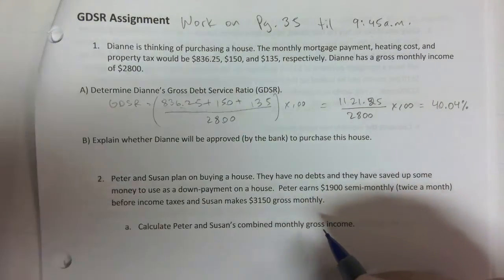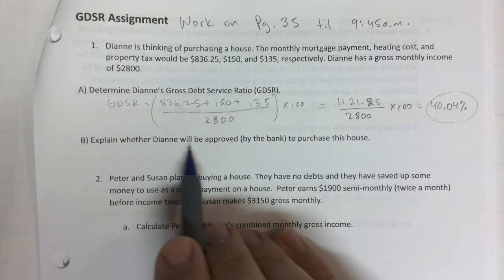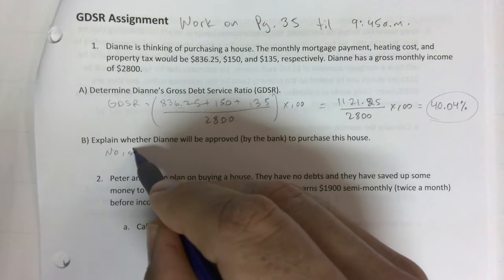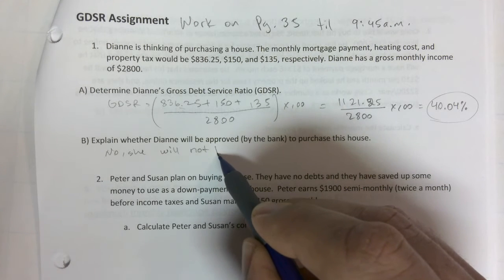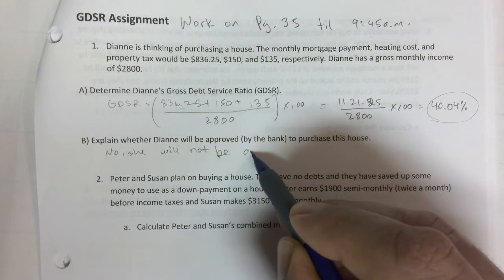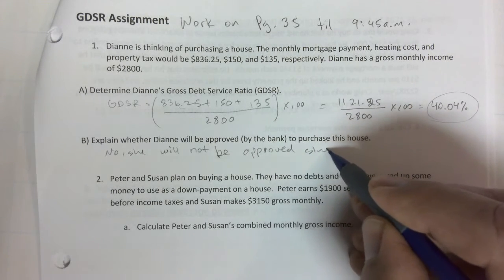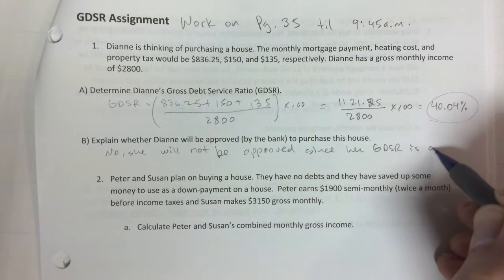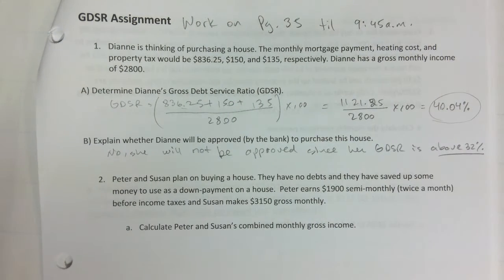And so we circle that. That's what they were asking for. Explain whether Diane will be approved by the bank to purchase the house. No, she will not be approved, since, and this is important, her GDSR is above 32%. It's very important to mention the 32%, whether you are above or below.